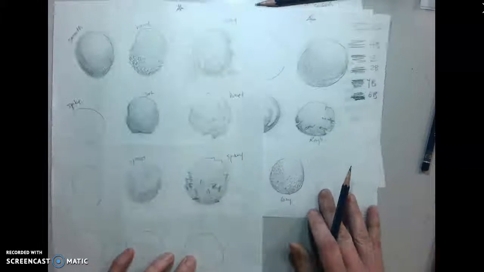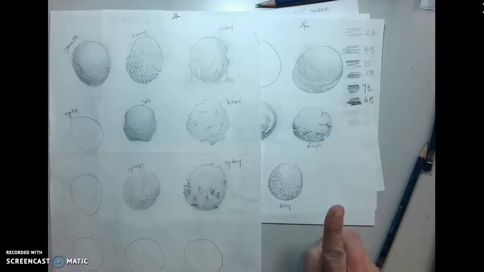Alright, happy shading. Get creative, have fun, but make sure you're using accurate shading and coming up with some different textures.